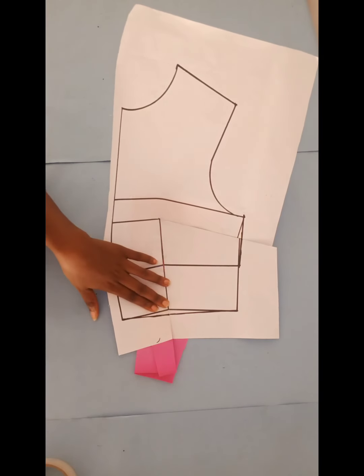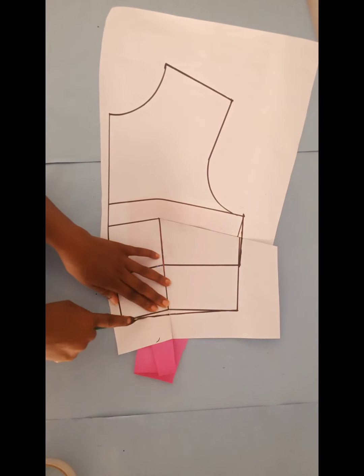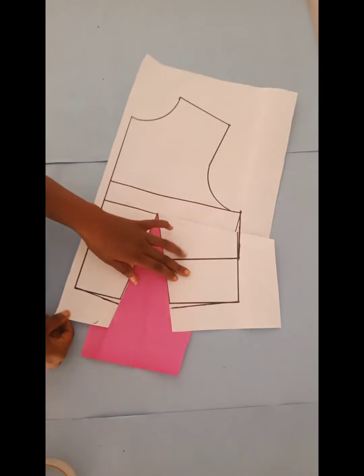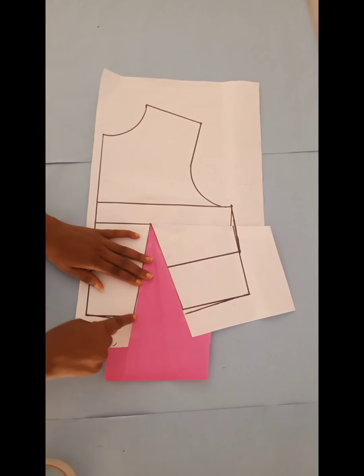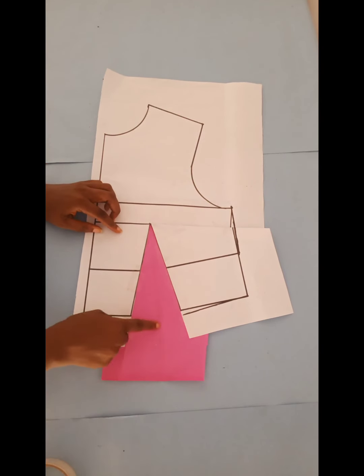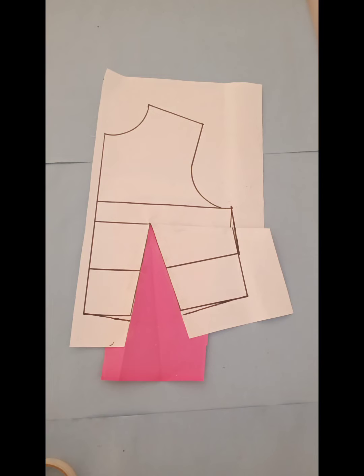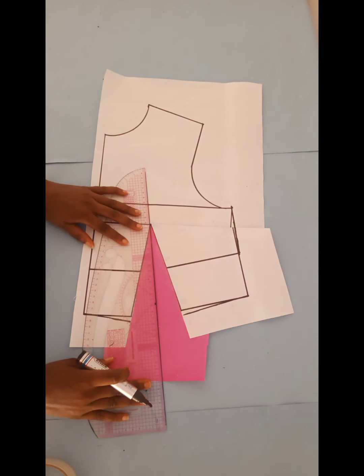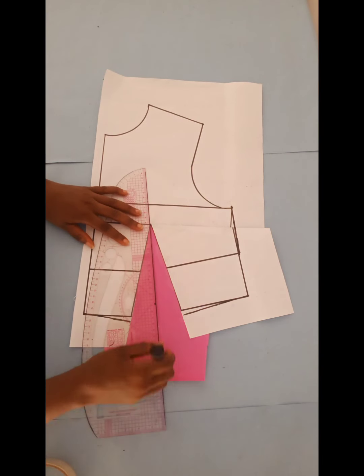The next thing we want to do is to use our tracing wheel to highlight that area so we can see our dot markings. You may not see the markings on the screen, but once you try yours, you can see it is very visible. Once you've done that, we're going to use a straight ruler to highlight all our dot markings.